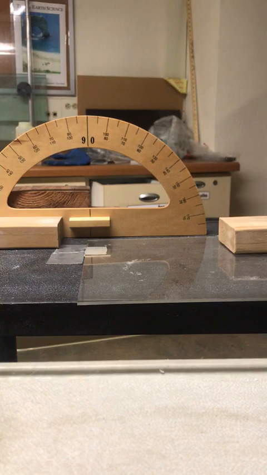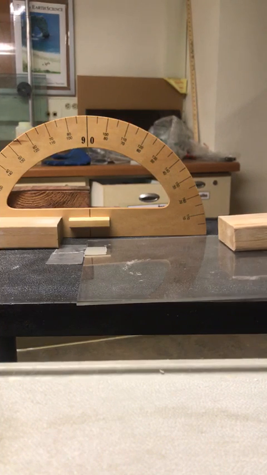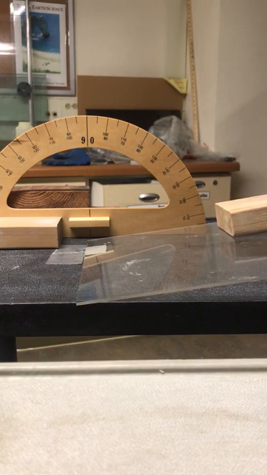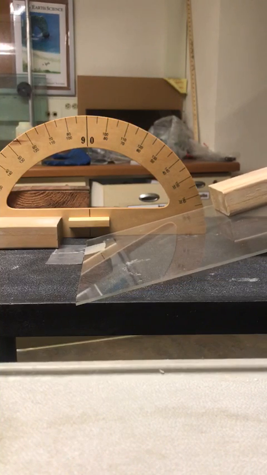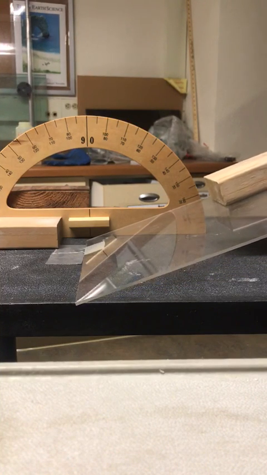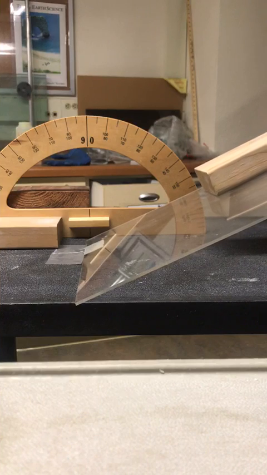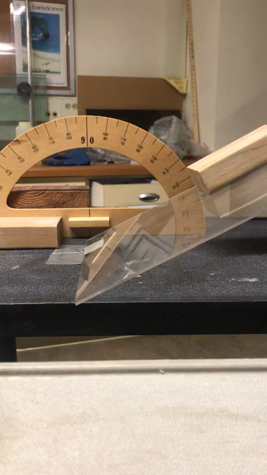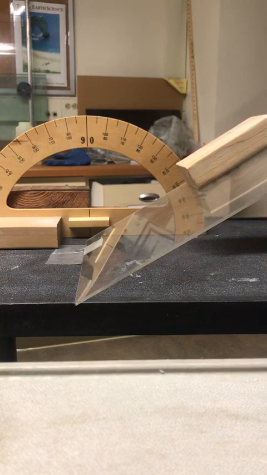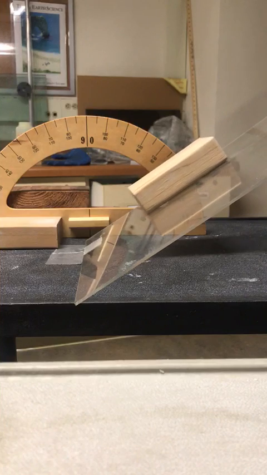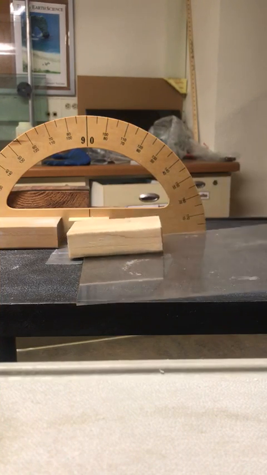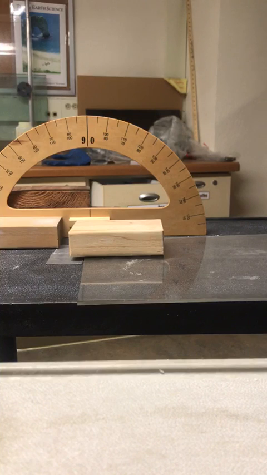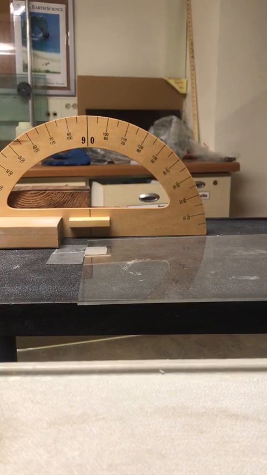So let's start out, and we begin to increase the angle. You can see we're up about 10 degrees, up about 20 degrees, up about, oh, we get a little motion, and there we are at about 32 or 33 degrees. Wow, that's pretty close to what we got for the angle of repose.